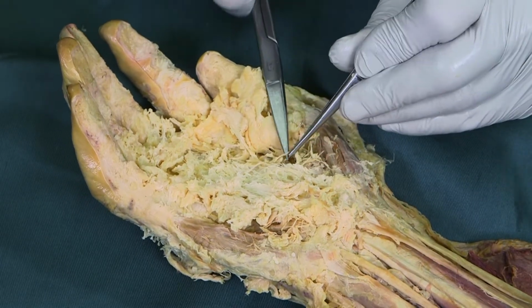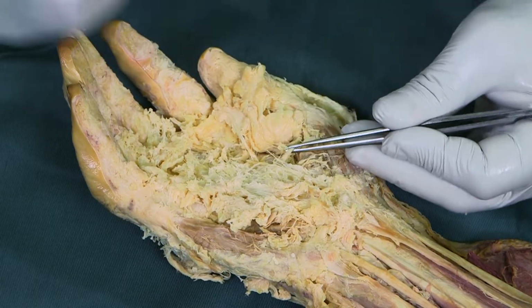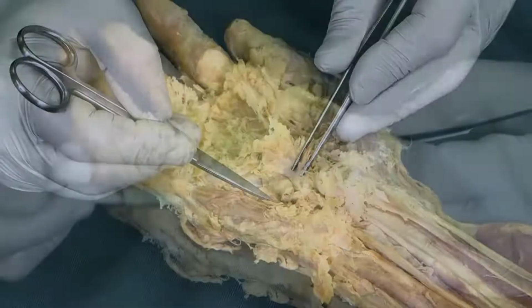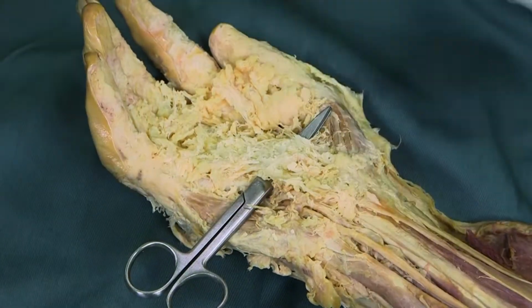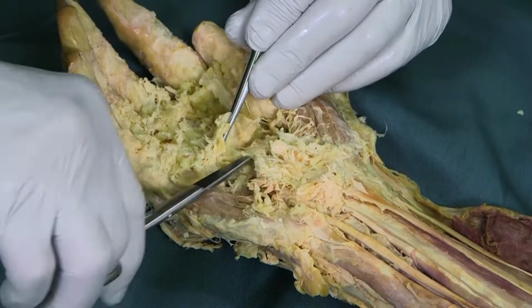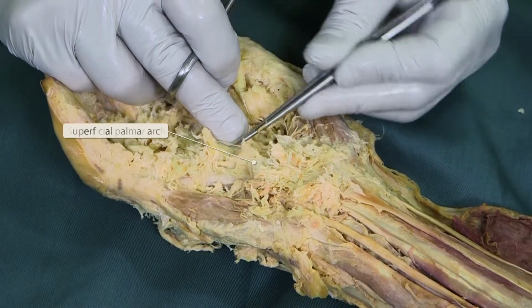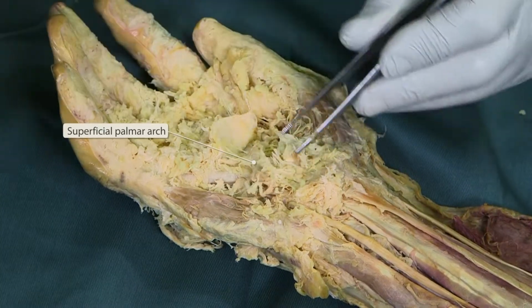So removing the palmar aponeurosis is not an easy process anyway. That is the superficial palmar arch. I will show you actually better dissection of that in a second.